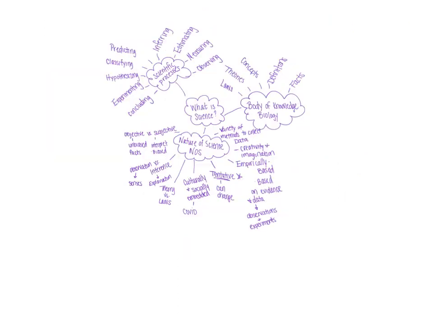All right, so you guys should have a flow chart like this, okay? Something like this. Maybe it looks a little bit neater than mine. What I want you to have on your paper is "what is science" in the middle, okay? And then we're going to have our 3 big branches of science: scientific processes, the body of knowledge, and the nature of science. All 3 of these are going to combine to make up science.